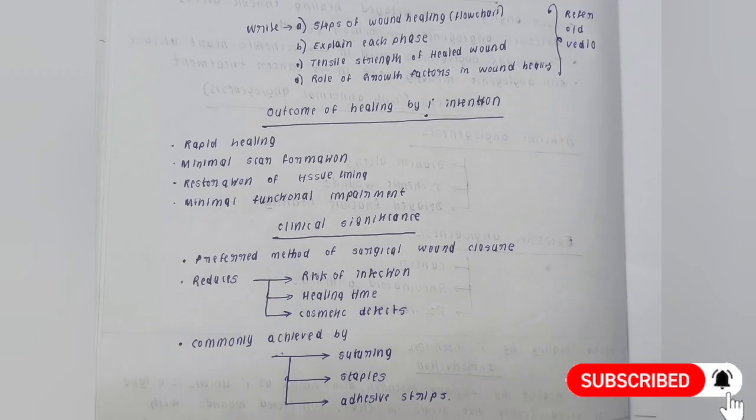Next, examples: clean surgical incisions, incised wounds made by sharp instruments, and lacerations closed by sutures or staples. What are the characteristic features? Whatever you have written in the introduction, here you are just mentioning it point-wise. That is minimal tissue loss, clean and uninfected wound, wound edges closely opposed, minimal inflammatory tissue, absence of significant wound contraction, and small thin linear scar.